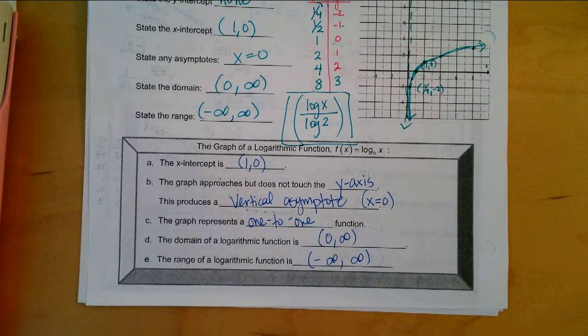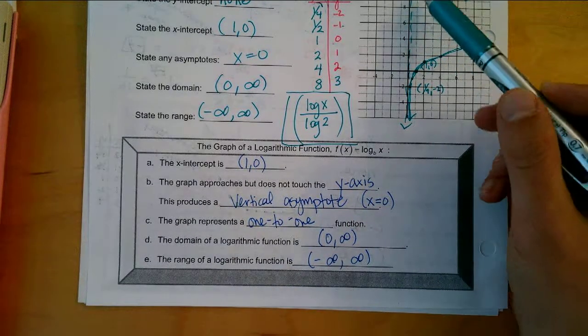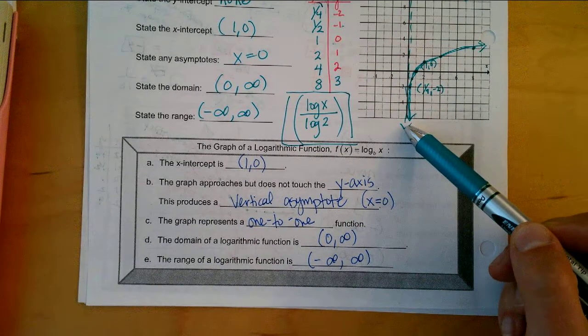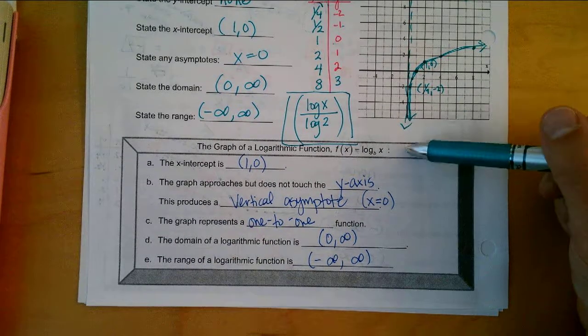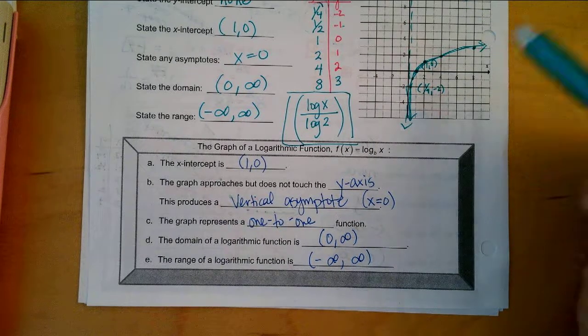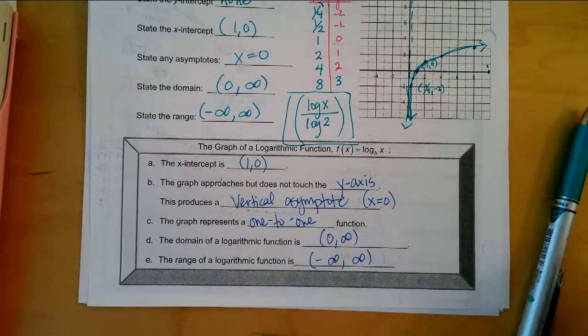Is the graph a one-to-one function? Would you say it is? Yes, it is. Okay. And what about the domain? The domain is from 0 to infinity because of our vertical asymptote. And then the range is from negative infinity to positive infinity, because you can see the arrow going down and the arrow going up in either direction. Any questions about that?